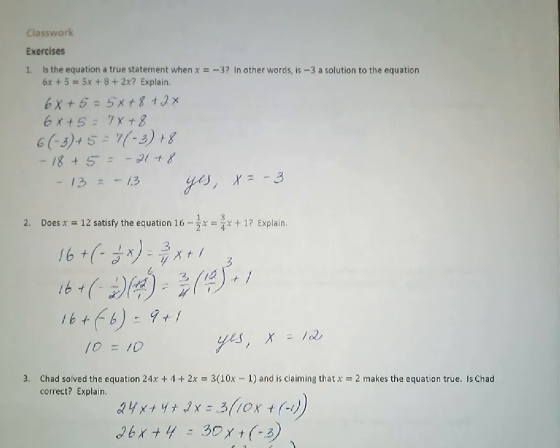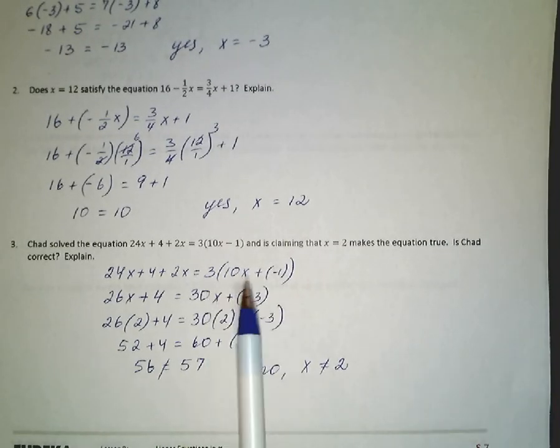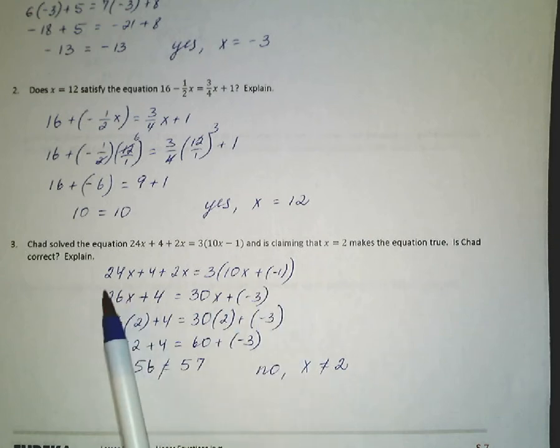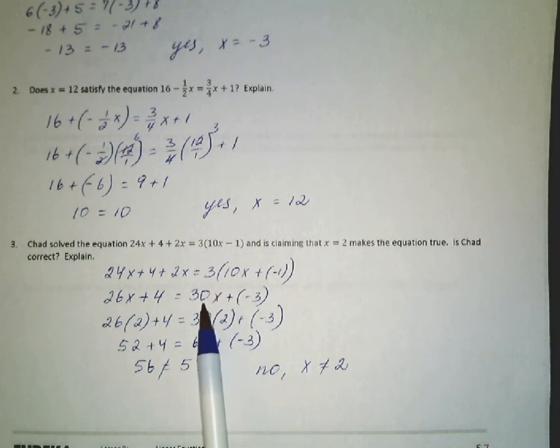For number 3, I have 24x plus 4 plus 2x equals 3 times 3 groups of 10x plus -1. I changed subtraction into addition of the inverse. So I simplified. I added 24x and 2x. It became 26x. And here I use the distributive property. 3 times 10x is 30x. And 3 times -1 is -3.